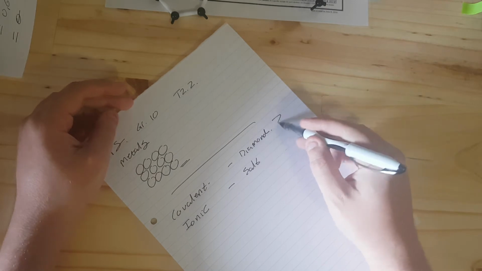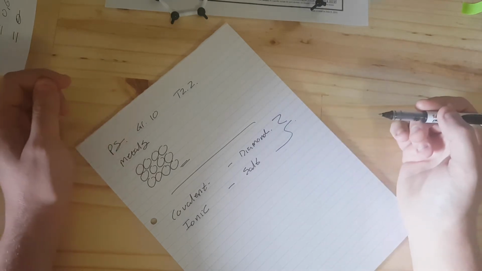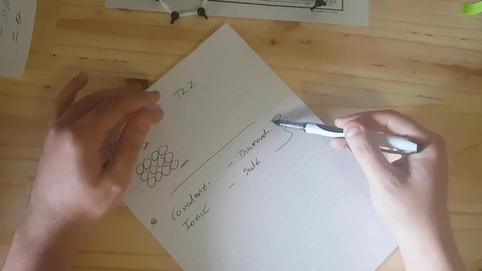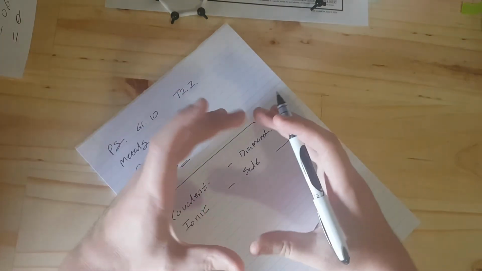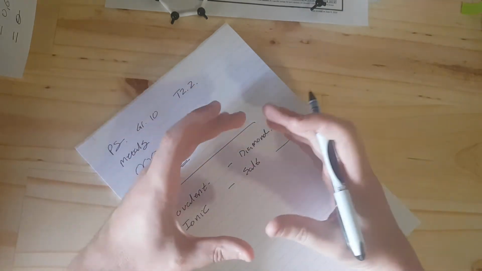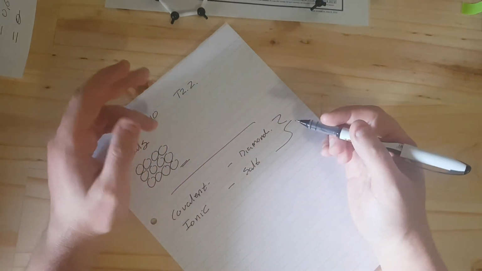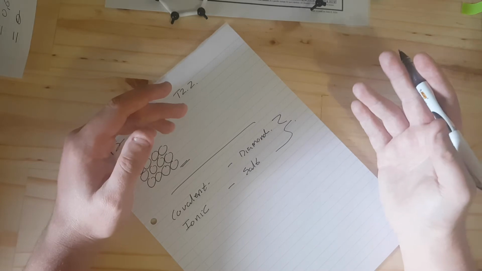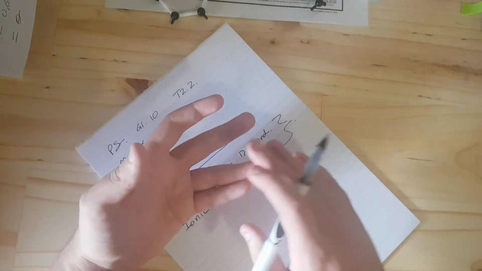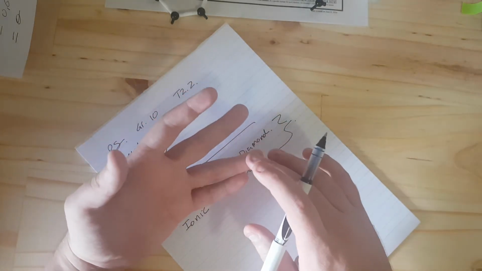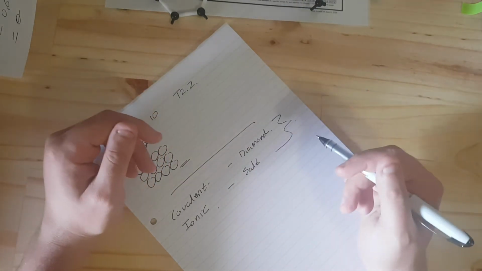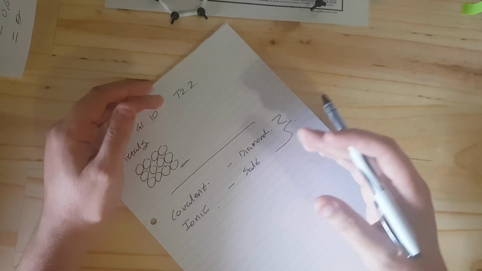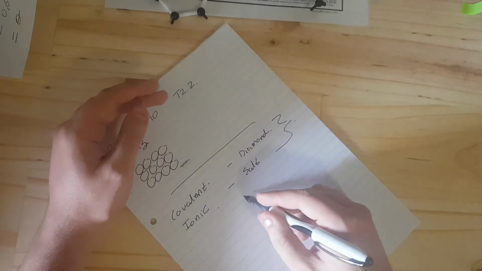Now, what is very important to note for these two is that covalent crystals, in a covalent structure, share the properties of a covalent bond. That is to say, a high melting point, a high boiling point, etc. Same with ionic bonds. They share the properties of the ionic bonds.